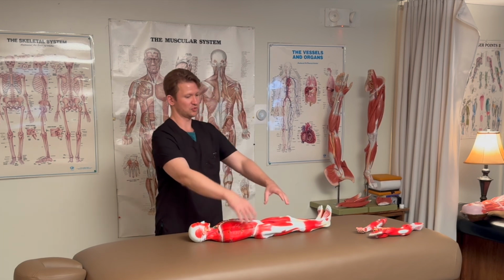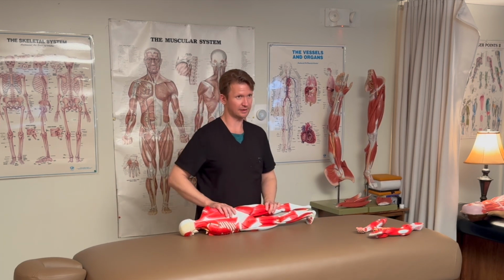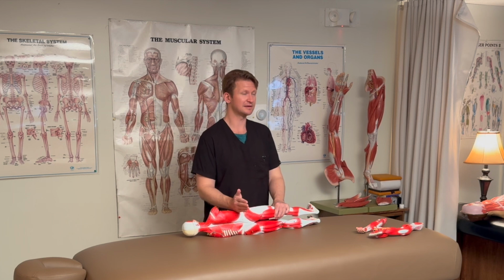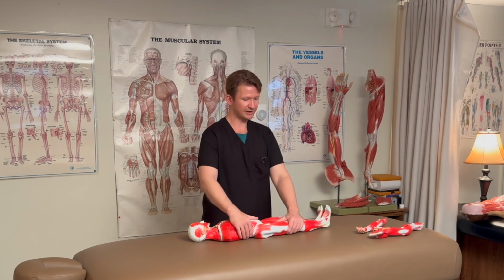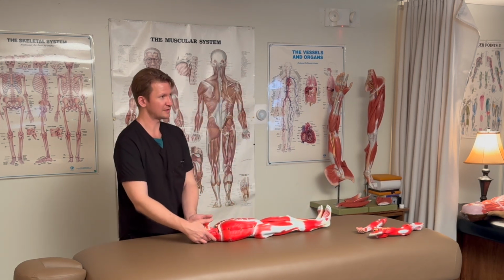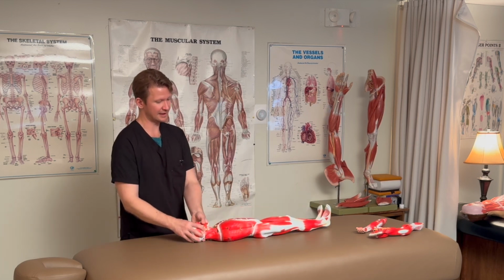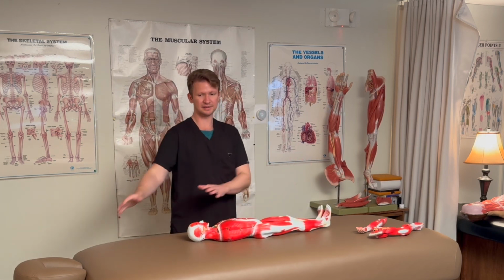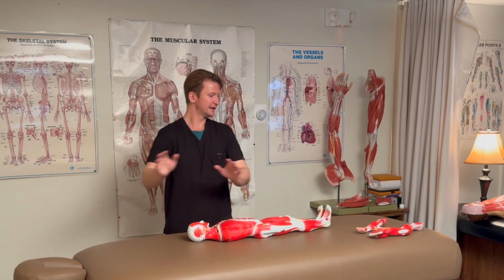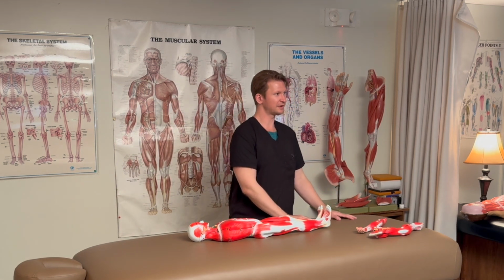We would do all this stuff. So prone, worked on it some. Sideline, really get the deep release stuff done. Supine, wrap everything up, do some stuff with the neck. We'll talk about that in a sec. But then the last thing would be, they get to relax. And I go, okay, I'm going to do one more thing for your low back.